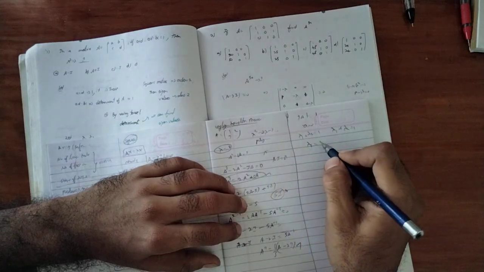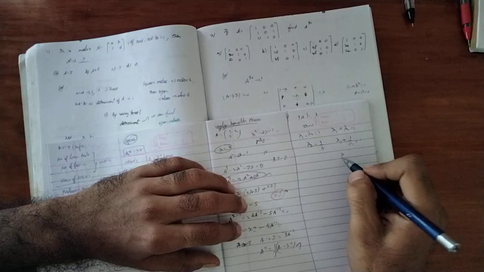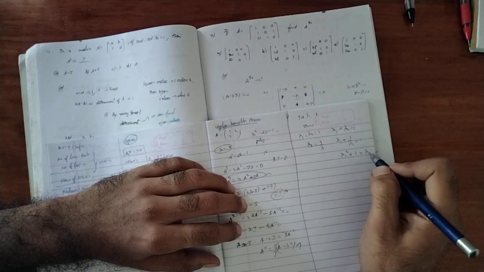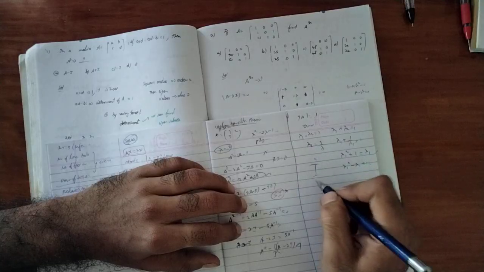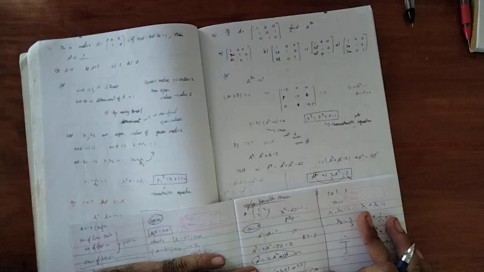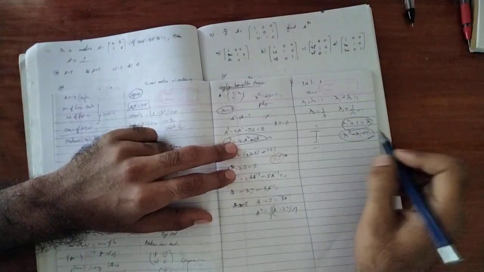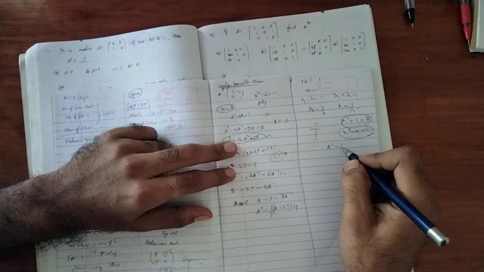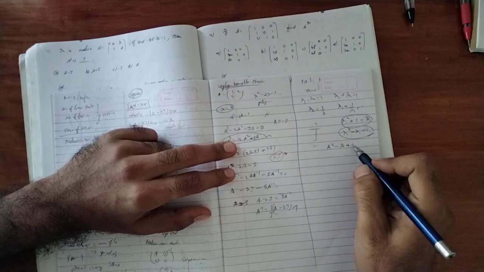So lambda 2 equal to 1 by lambda 1, plus 1 by lambda 1 equal to 1, lambda 1 square plus 1 equal to lambda 1. So this is the characteristic equation. So A square minus A plus 1 instead of 1, right?